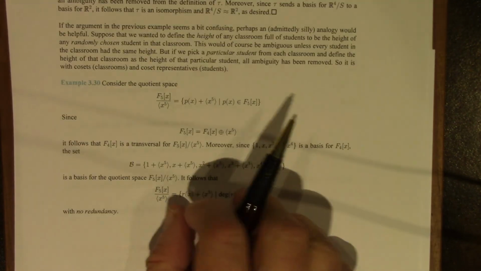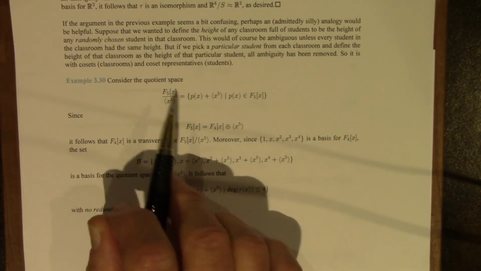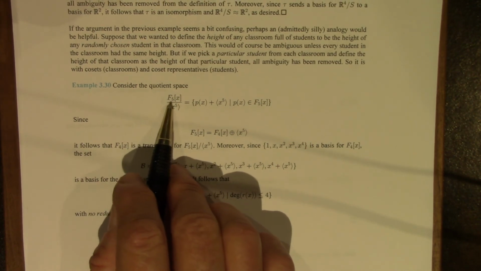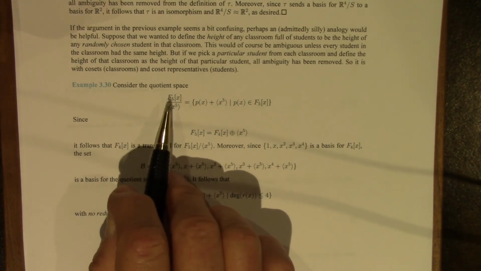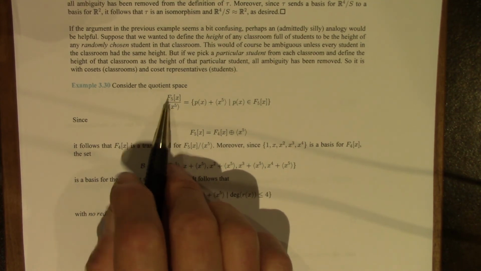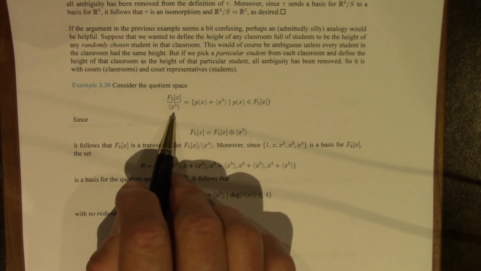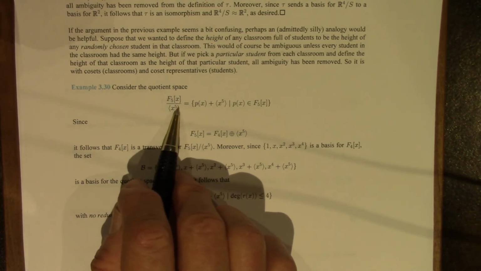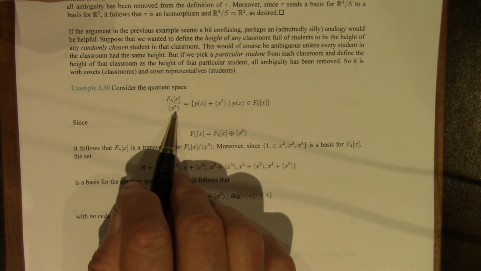Okay, so let's look at some examples. Let's consider this quotient space. F5[x] is the polynomials of degree 5 or less over F. And we want to factor out the subspace generated by x to the fifth, all scalar multiples of x to the fifth.